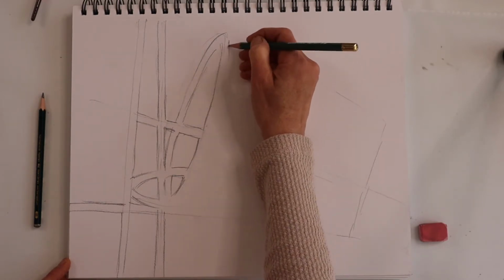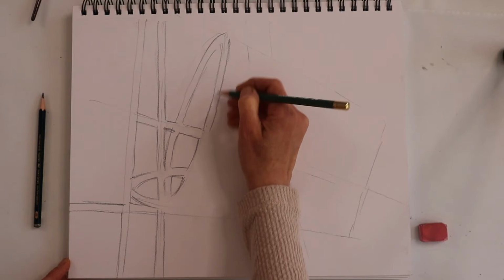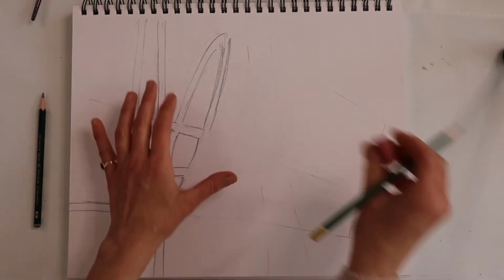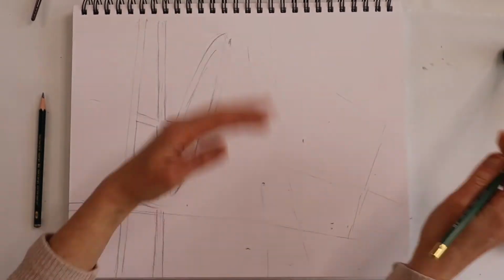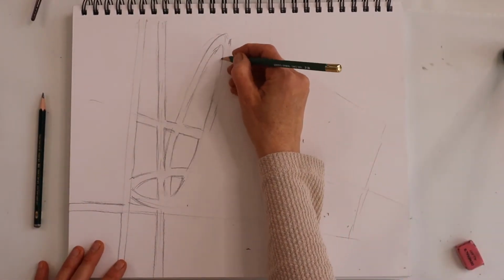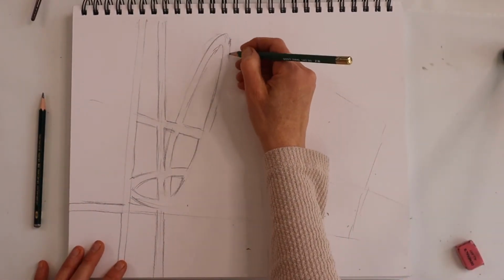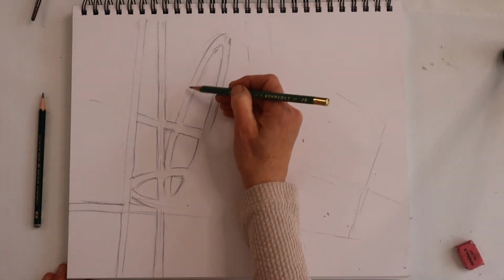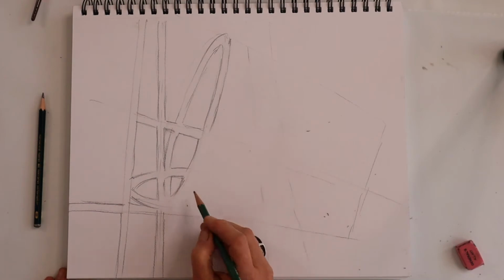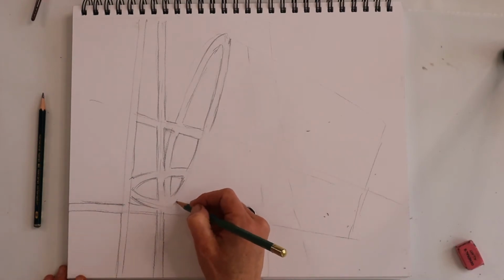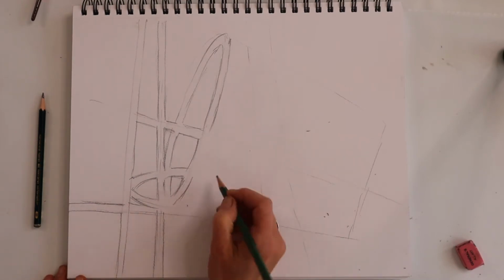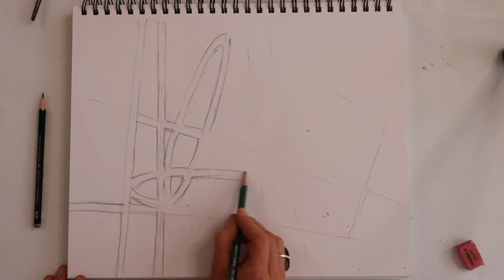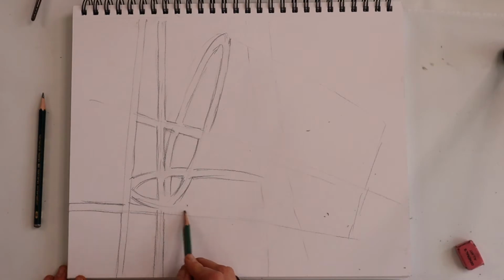And that's really what we refer to when we say negative space in drawing or negative shapes in drawing. So here is a curve of the chair, but it is the space in between, the space that's created by that curve, that I am looking at and paying attention to, and that's the negative space.